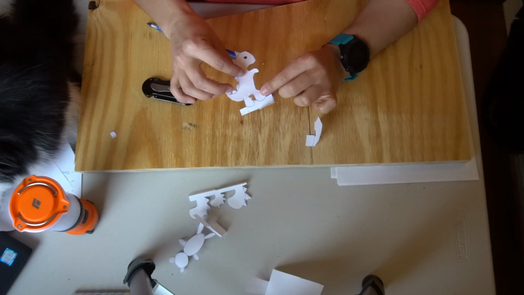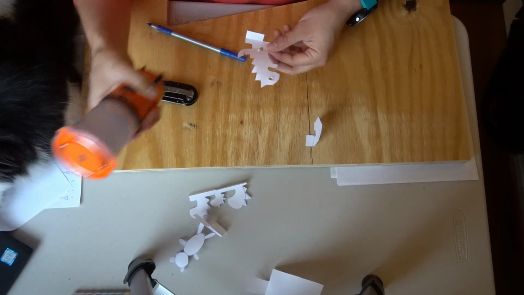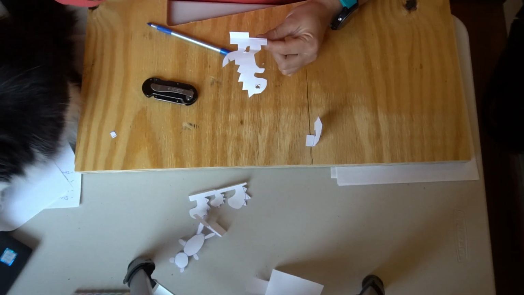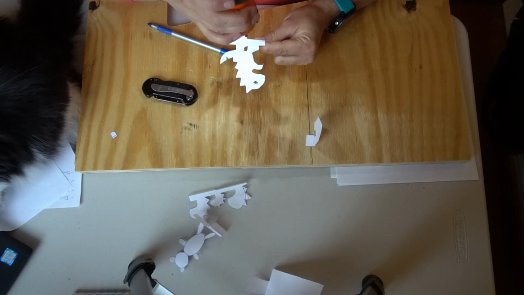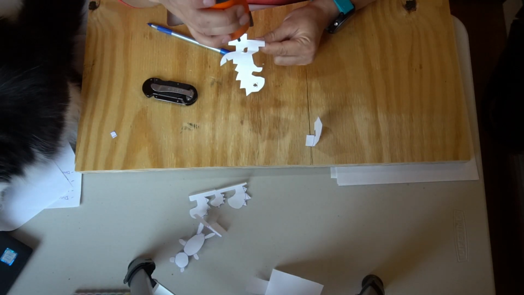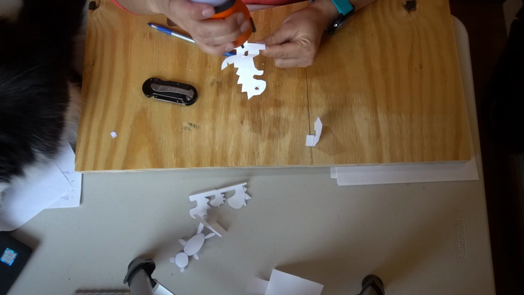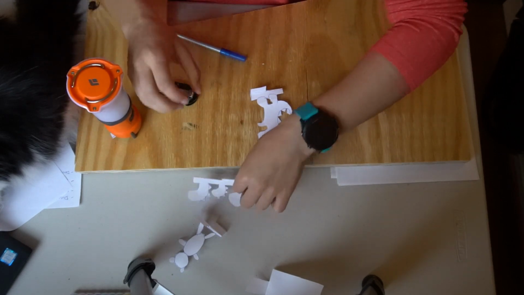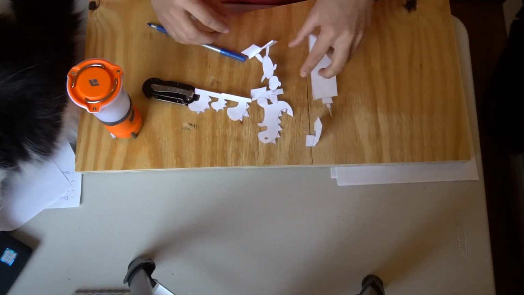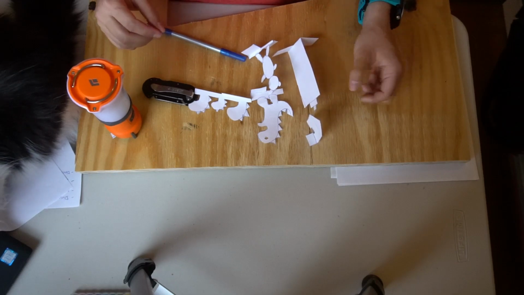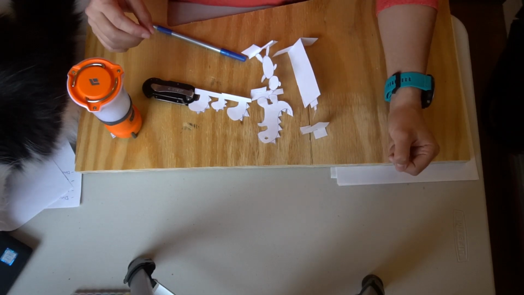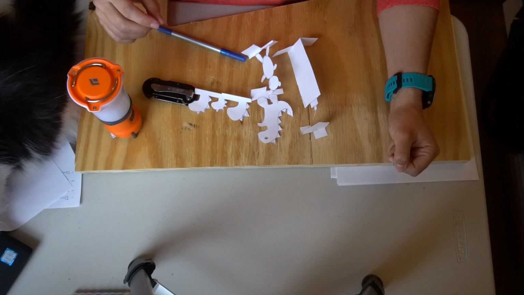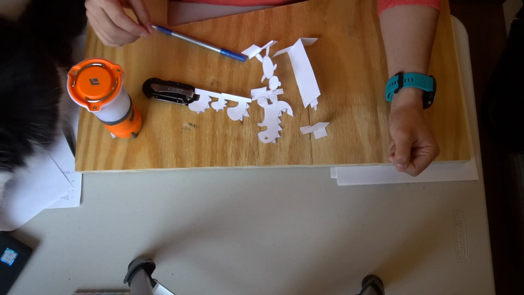Alright, so now I have a hole for my dinosaur's eye, and if I project this again with the light, I can see that my dinosaur has an eye now. Okay? Does that look cool? So go ahead, add as much detail as you want, make whichever characters you want to make, and next up I'll show you how you can make it into a really cool story.